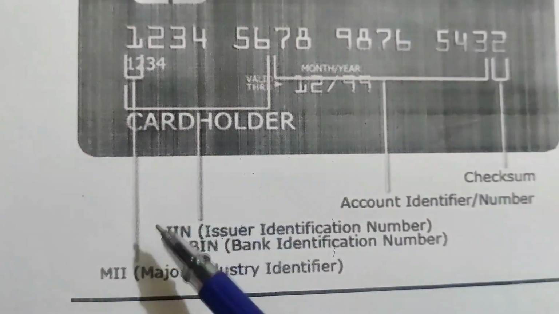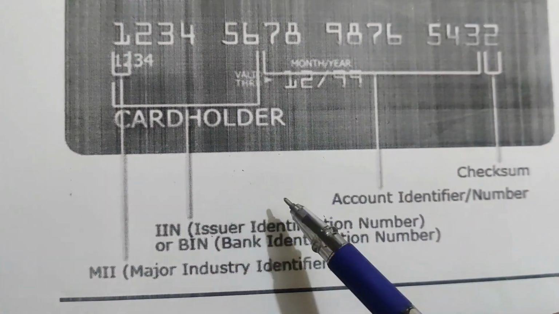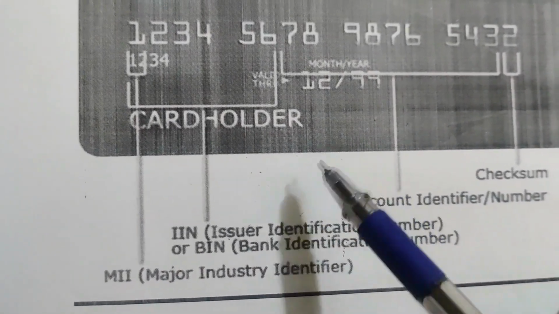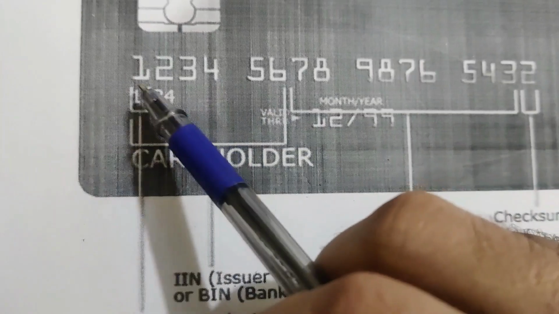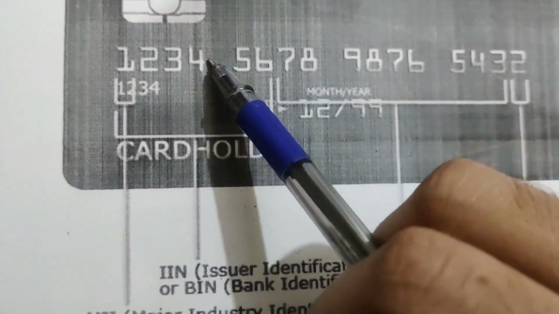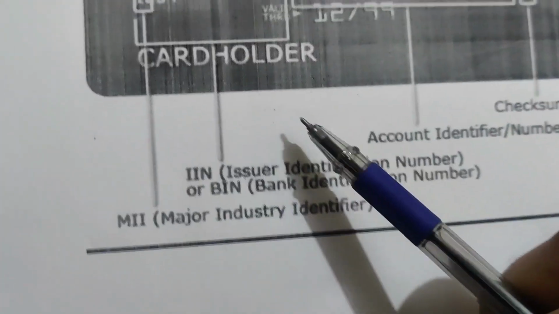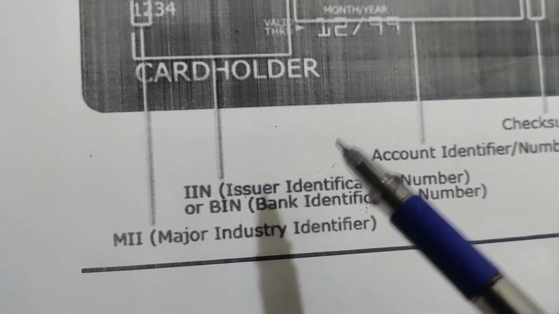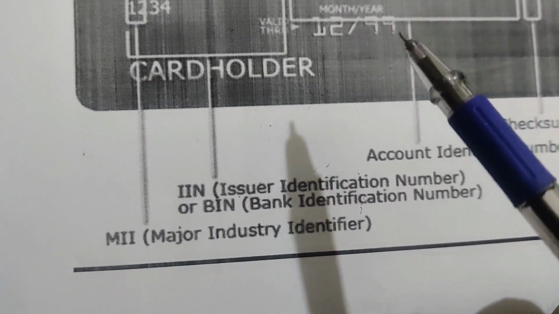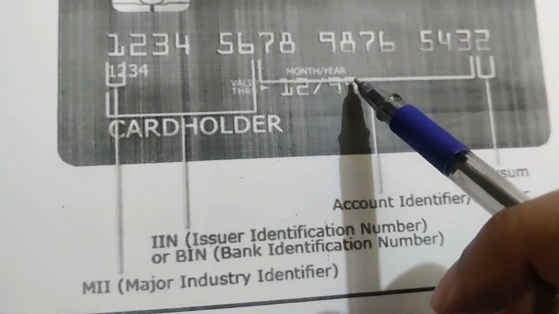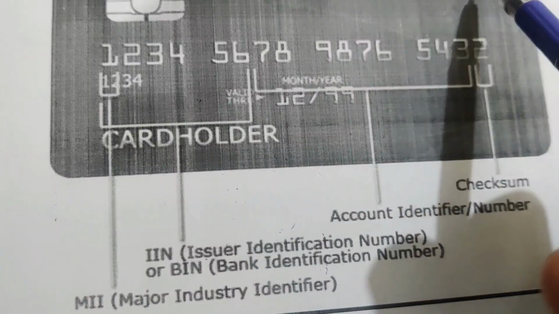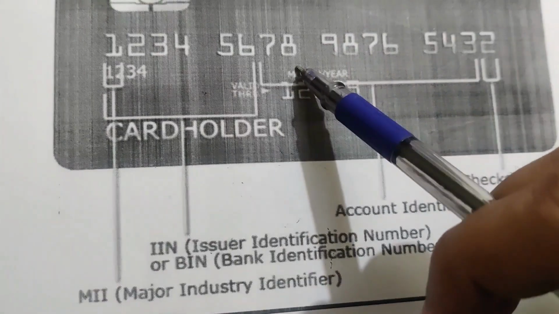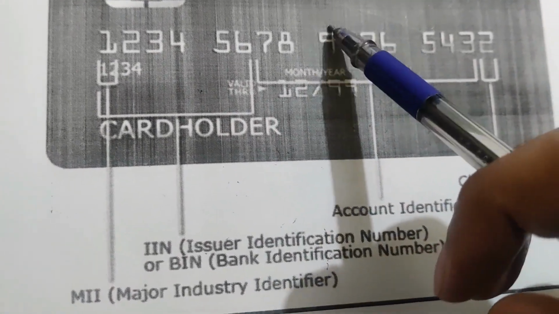The next 6 digits along with the MII form the IIN or BIN. BIN is the bank identifier number or issuer identifier number. It identifies for which bank the card is issued. Typically a bank has to buy a BIN, a range of card numbers which they can issue to their customers. The next digits excluding the last digit are the account identifier. This identifies the customer for whom a particular card is issued.